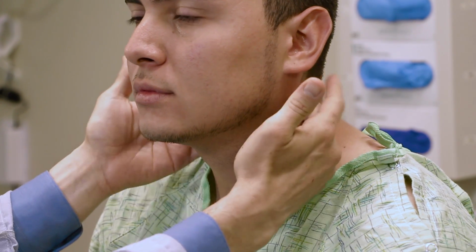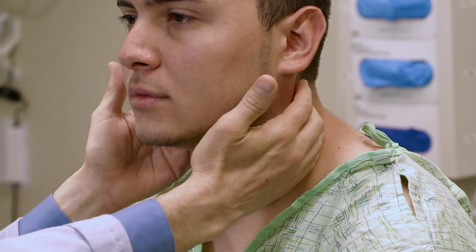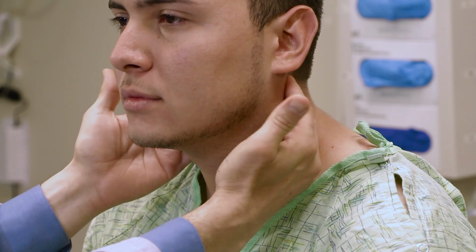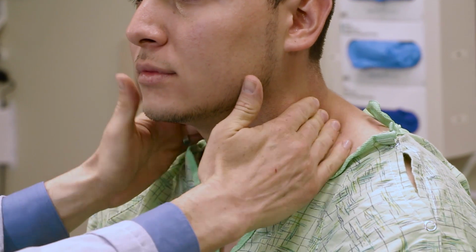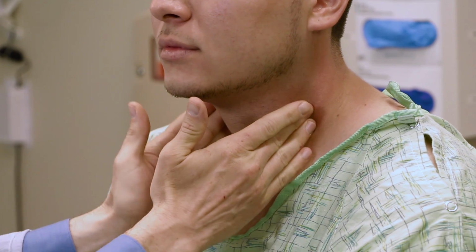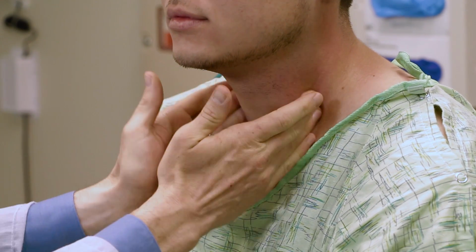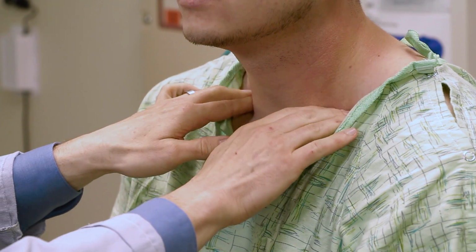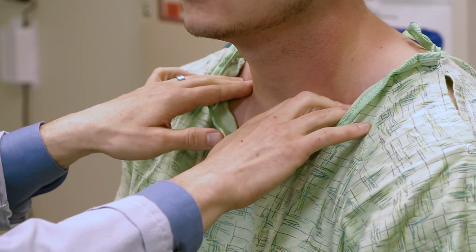As I'm going down, I go behind his sternocleidomastoid muscle, push it forward just slightly, and now I can go down the posterior cervical chain, then go in front of the sternocleidomastoid. Now I'm going down the anterior cervical chain, and I can keep working that way down if I want to go to the supraclavicular nodes.